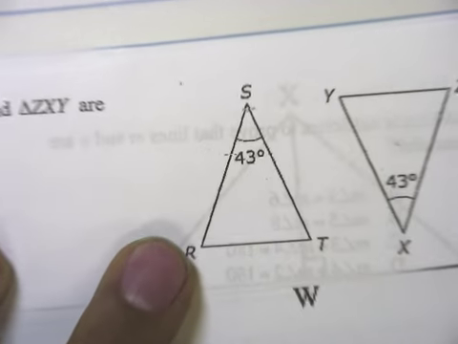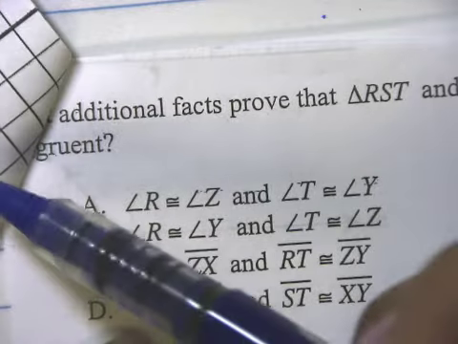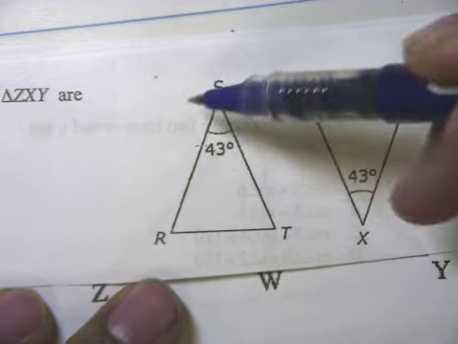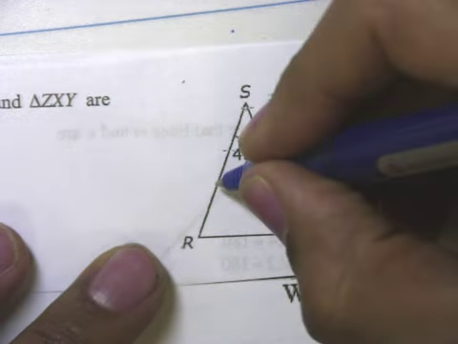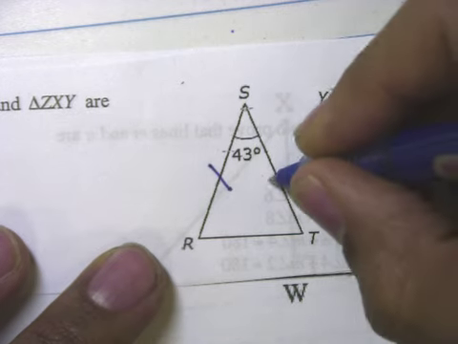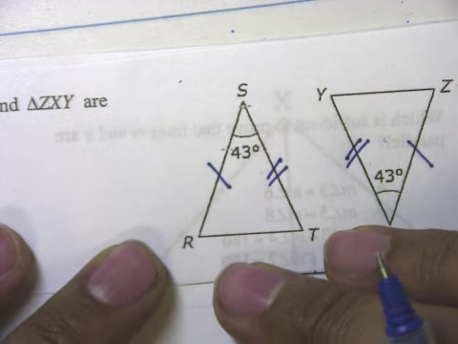Next, we have a triangle, an image that looks like this. And the question states, what additional facts prove that triangle RST and ZXY are congruent? What additional information would I need to prove that? Well, I know that these angles are congruent. And the first thing that I would probably do is say that this side here is congruent to this side here, and this side here is congruent to this side there.